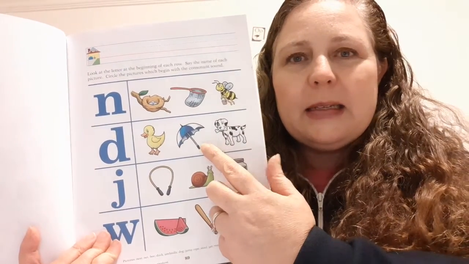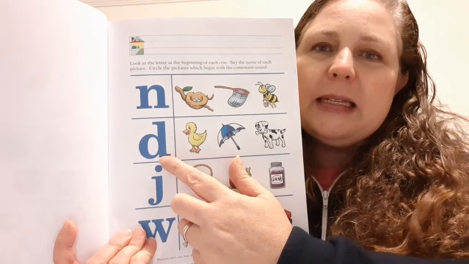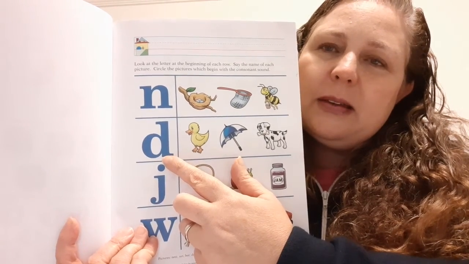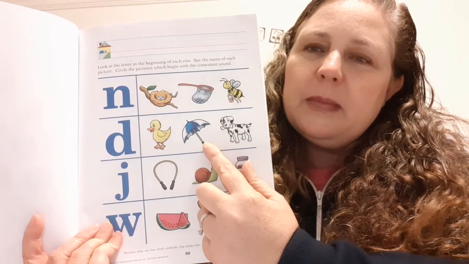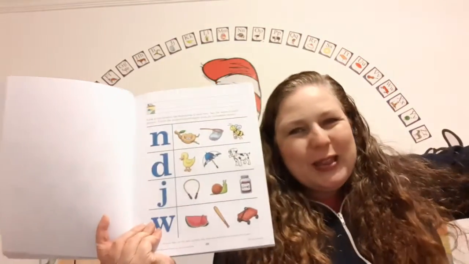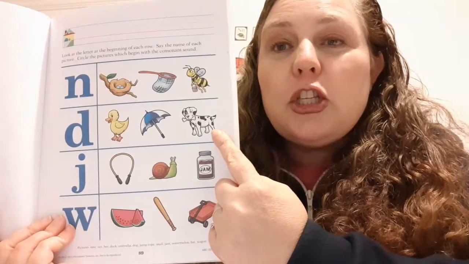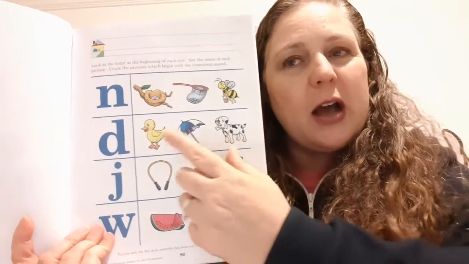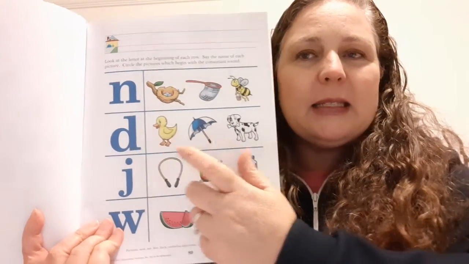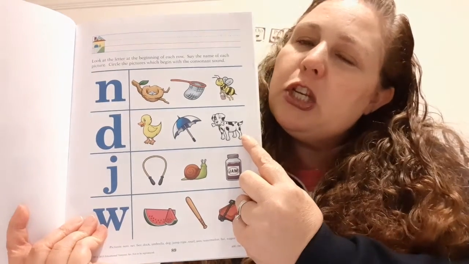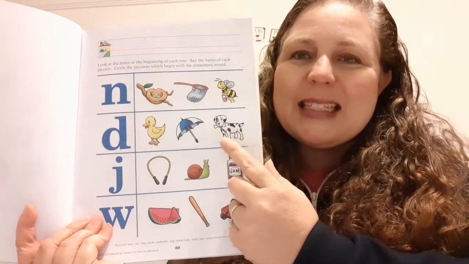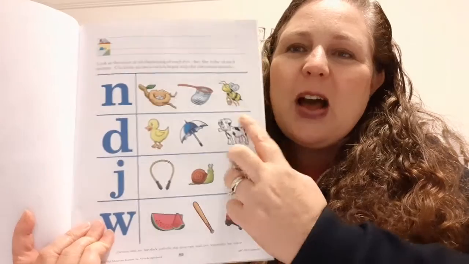Umbrella. Does umbrella begin with the D sound? No, leave it alone. Good job. Next one, dog. Does dog begin with the D sound? Dog. Yes. Circle the dog.